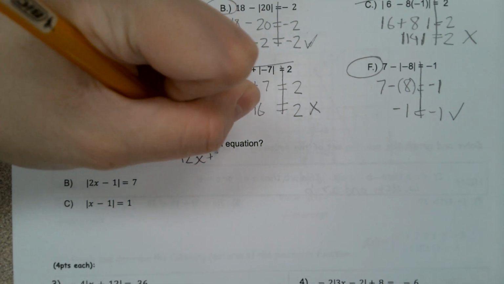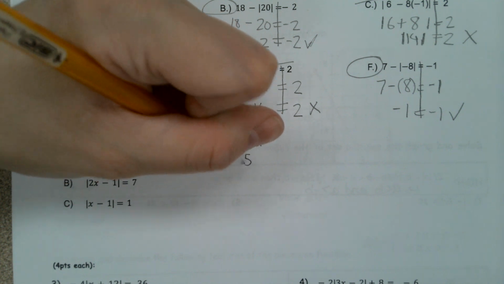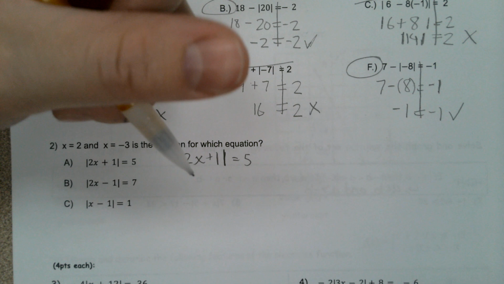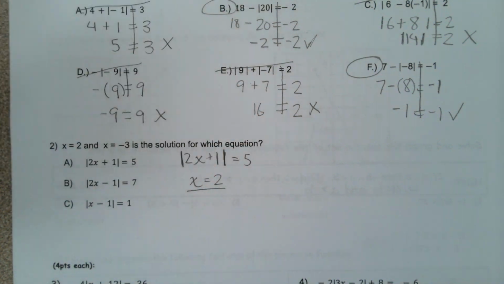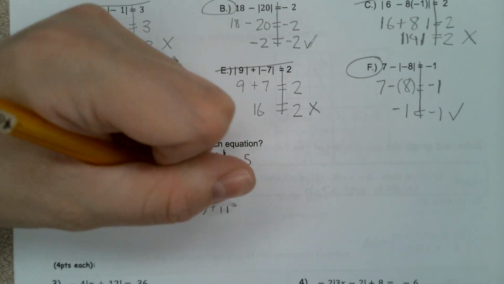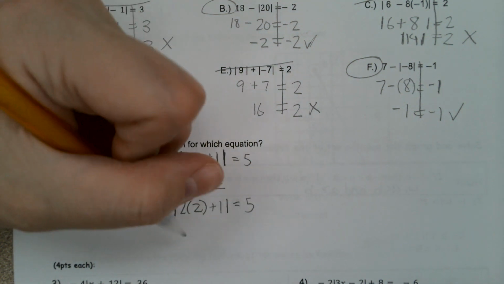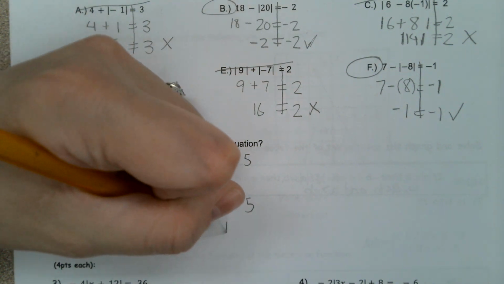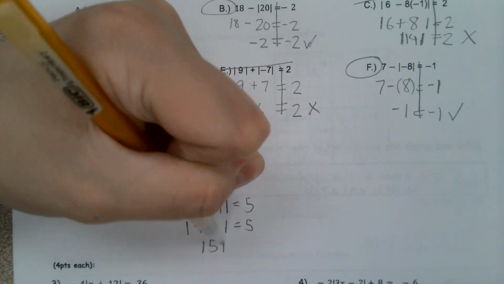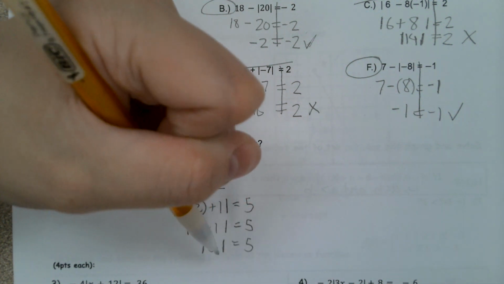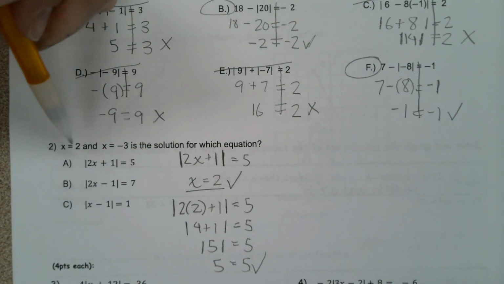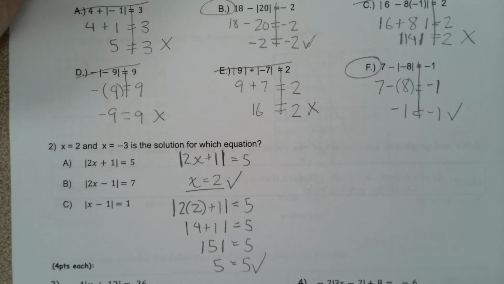So we'll first do it for the absolute value of 2x plus 1 equals 5. So let's check x equals 2. We have 2 times 2 plus 1 equals 5. 2 times 2 is 4 plus 1 equals 5. 4 plus 1 is 5. Absolute value of 5 is 5, so 5 equals 5. Yes. X equals 2 works. Now they both have to work. If one works and the other doesn't, then that's not it.